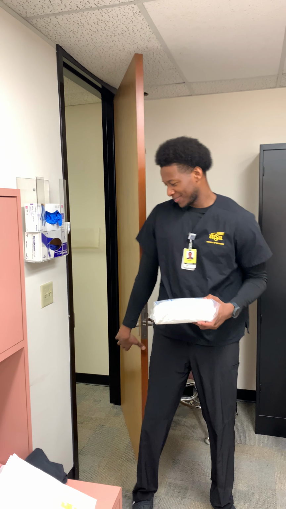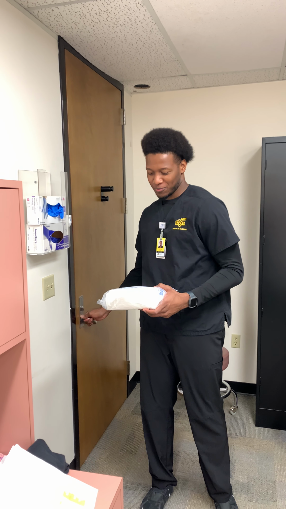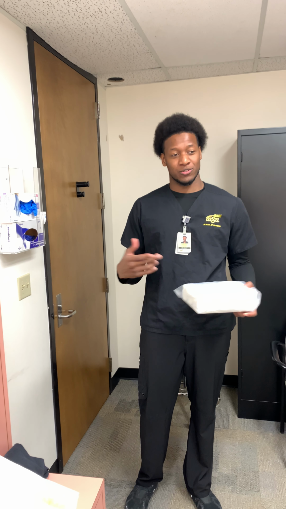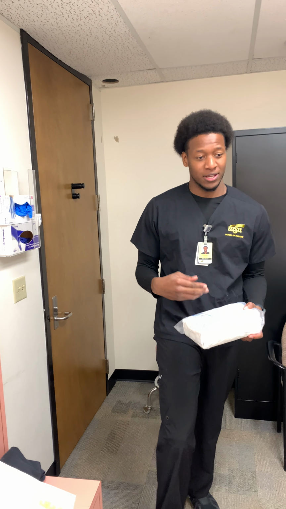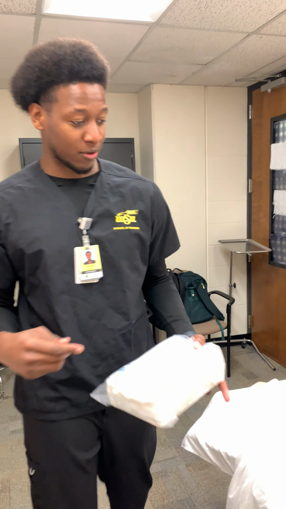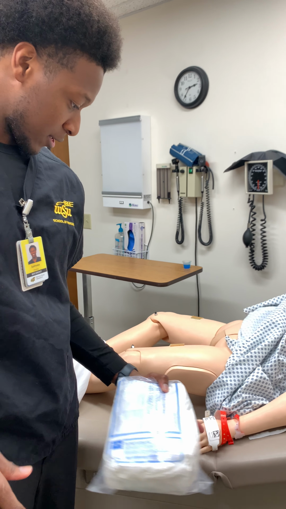Hello. Before entering this patient room, I'll make sure I have the correct orders and the correct equipment. Then I enter, introduce myself, and make sure I perform hand hygiene. After introducing myself, I'll provide privacy, come over, and verify the right patient and the date of birth.